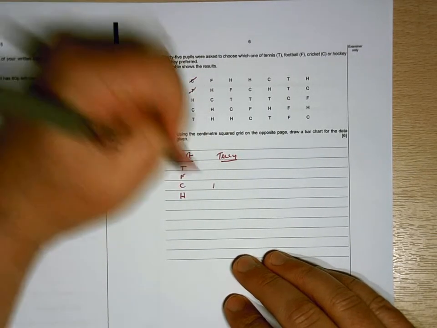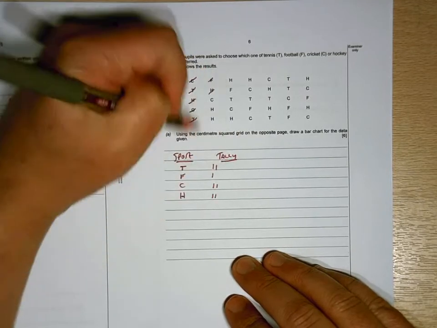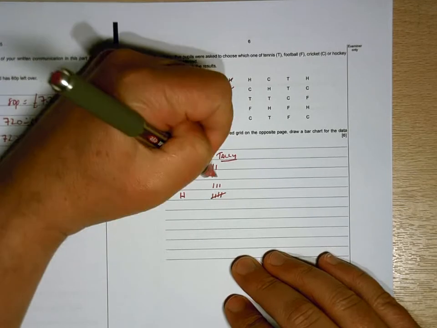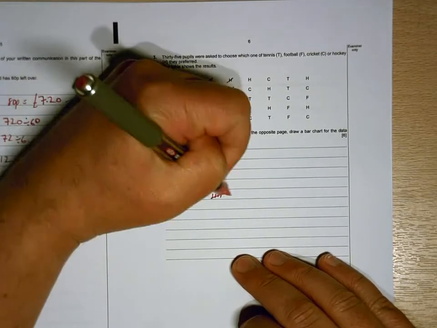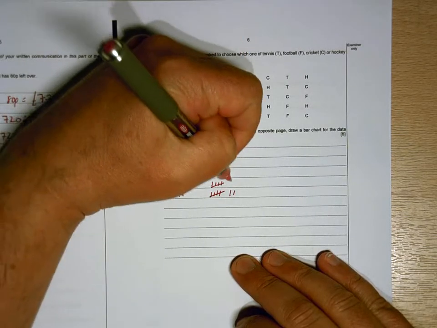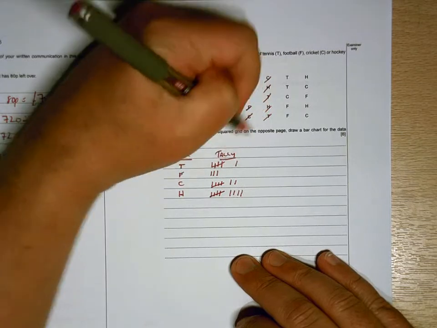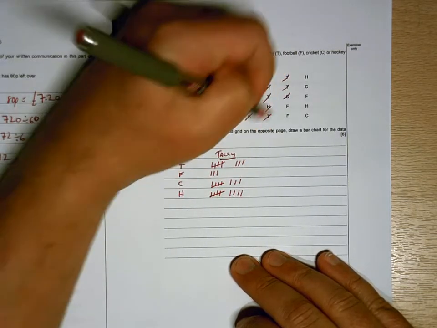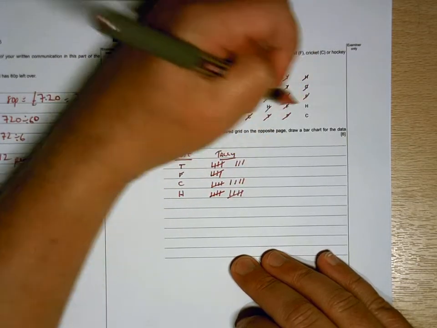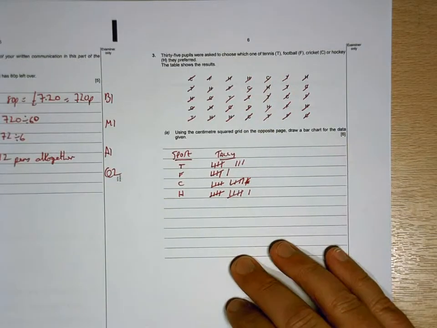So C, T, H, C, T, F, H, C, H, H, H, group in 5s, F, T, C, H, H, C, T, F, C, C, H, T, H, T, T, T, C, F, F, H, C, F, H, C. Oops, sorry. Should have gone like that.